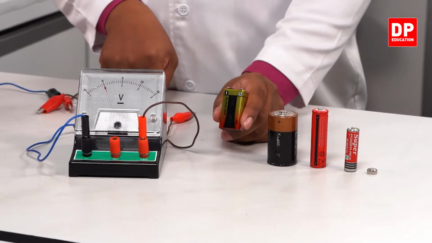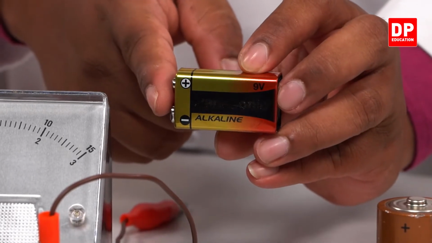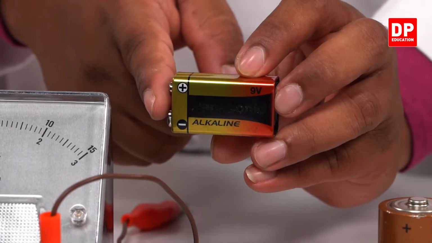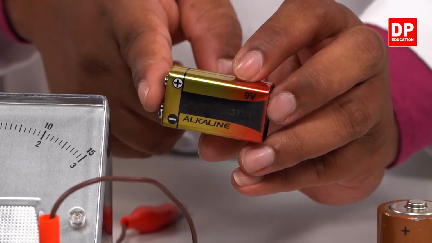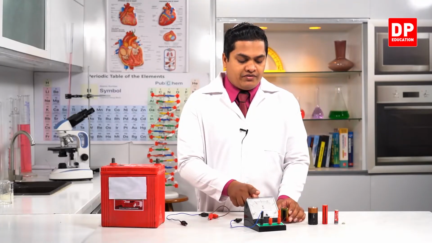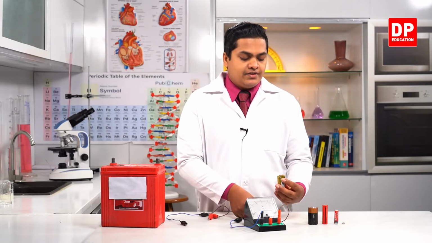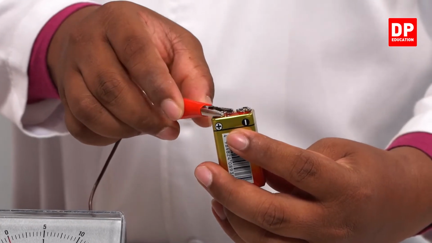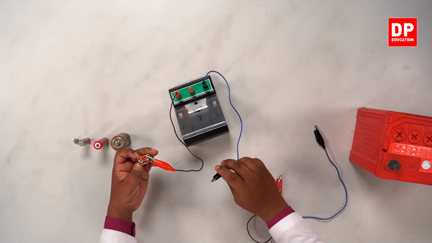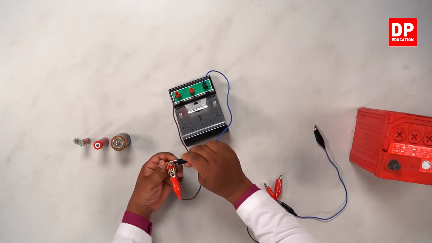9 volt dry cell. So here you can observe the 9 volt thing, it can be clearly observed. Now let's see whether this dry cell gives 9 volts of potential difference when I connect it with the voltmeter here. The positive end with the positive terminal and the negative end with the negative terminal.